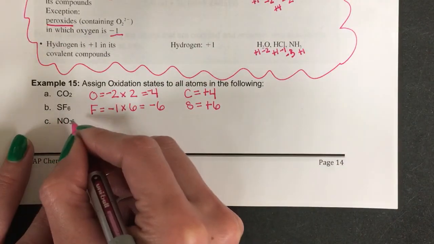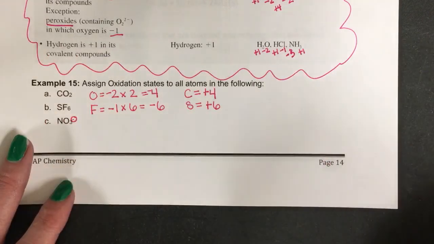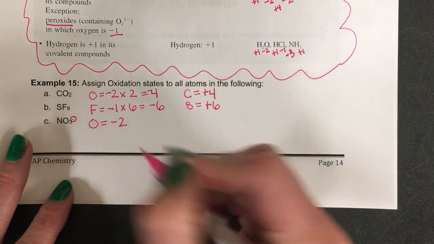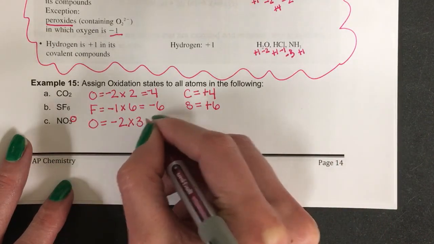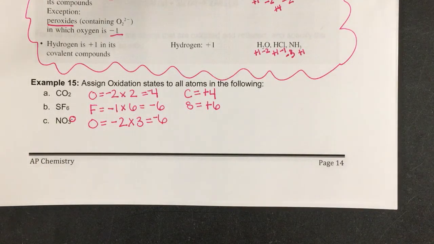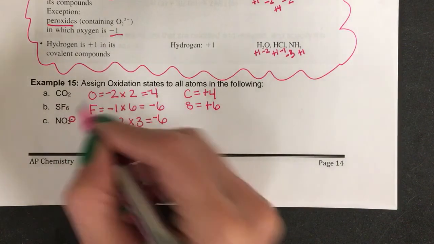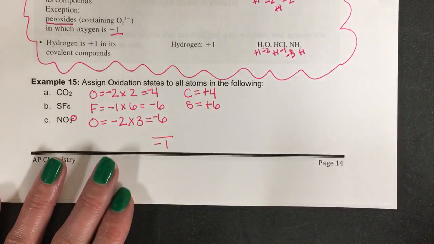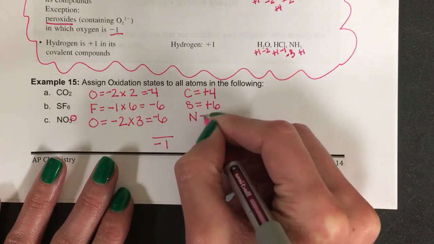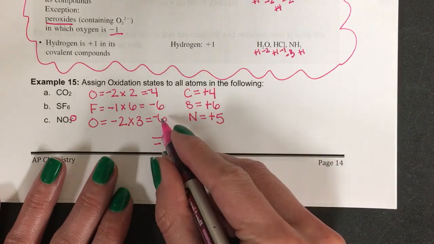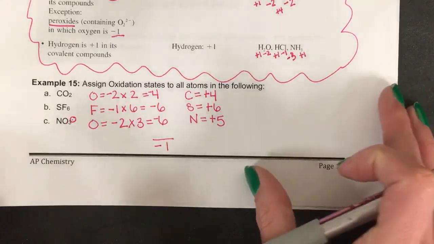Okay? NO3. The whole polyatomic ion has a negative 1 charge. My oxygen is a negative 2. I have 3 of them, so I've got 6 negatives. Well, because I have a polyatomic ion, it is not neutral, it has a charge. So I need something that when I add it to the negative 6, I'll still have 1 negative left over. So N has to be a plus 5. Plus 5 minus 6 equals negative 1. Okay?